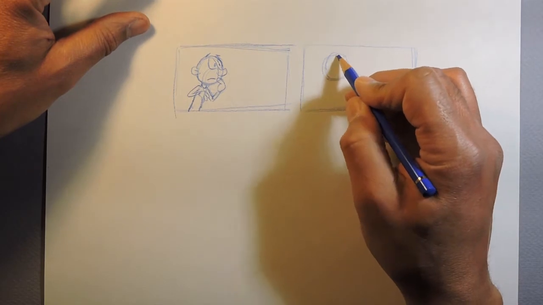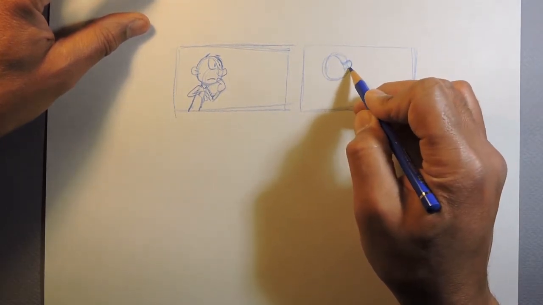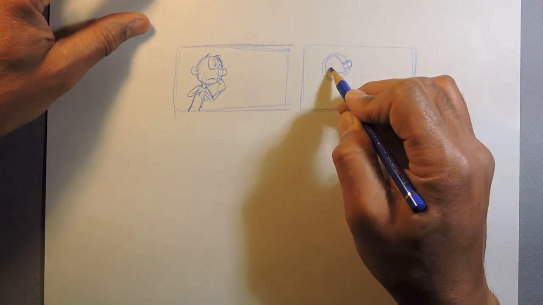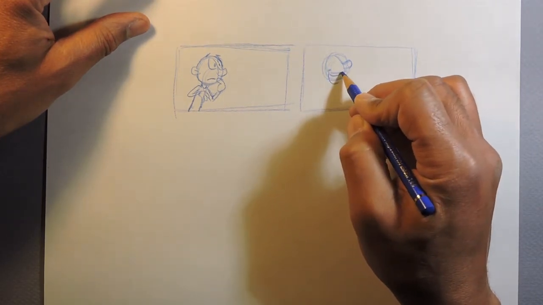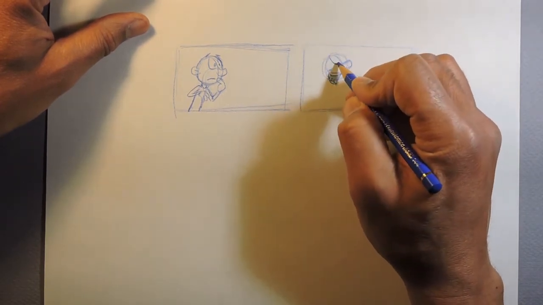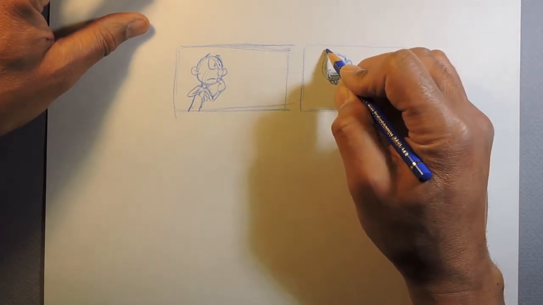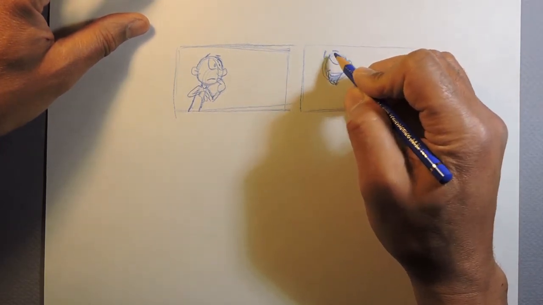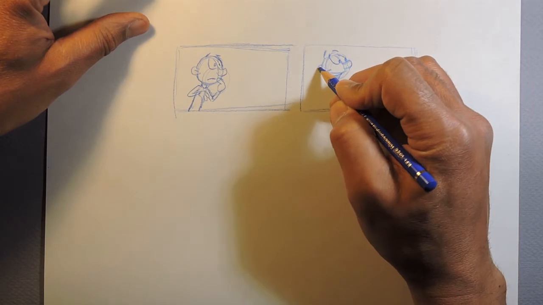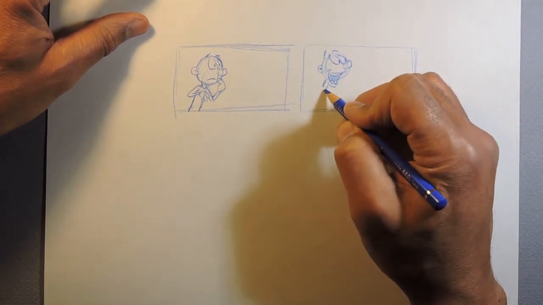Again, a circle for the head, this line for the axis, add the nose, and here I'm adding the mouth next. The wide open mouth, teeth, tongue. His eyes are very wide and happy as he reacts back. His eyebrows go up. Add some ears to it. Here's his neck, lower lip.